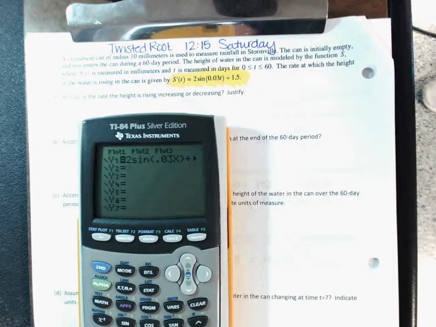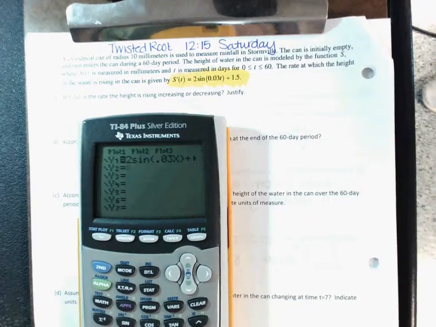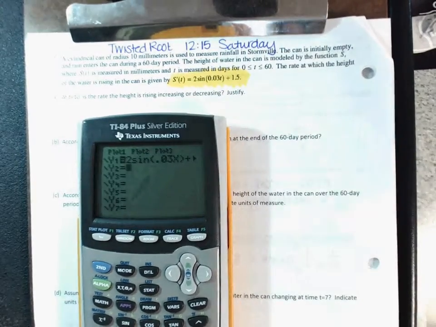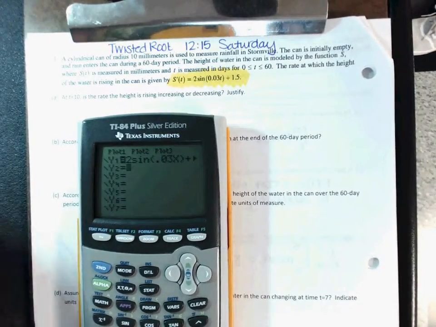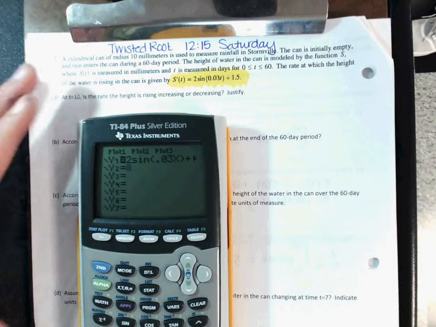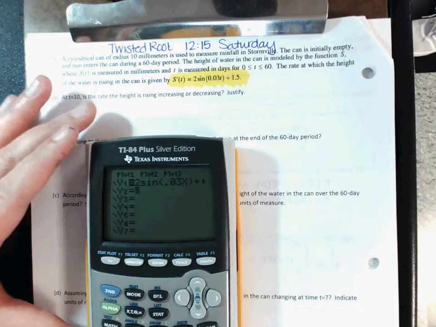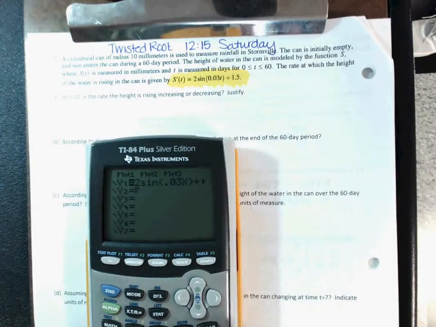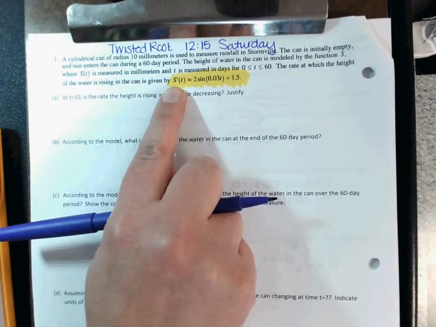All right, so quick question on part A. It says, at time 0, is the height of the water increasing or decreasing? Normally, you would do a what? Normally, you'd take a derivative. However, what did they already give you? They already gave you S prime.